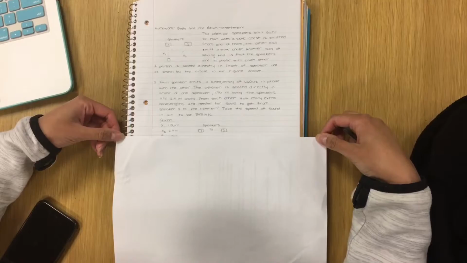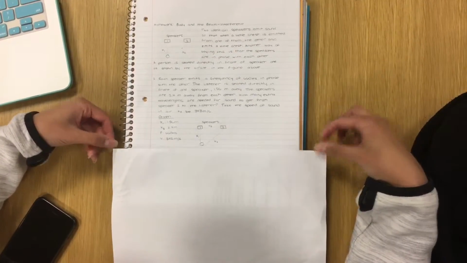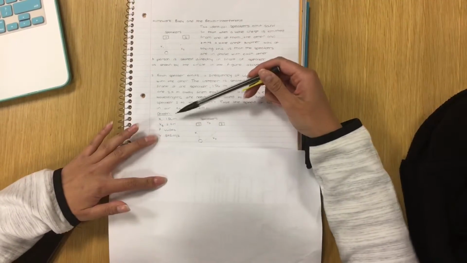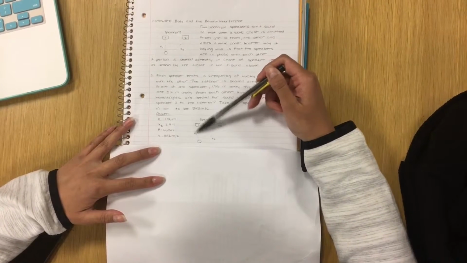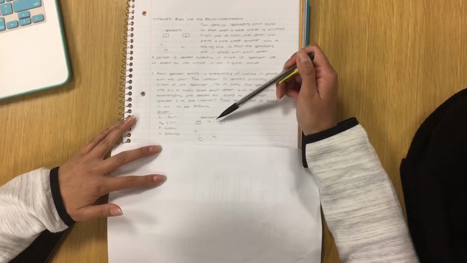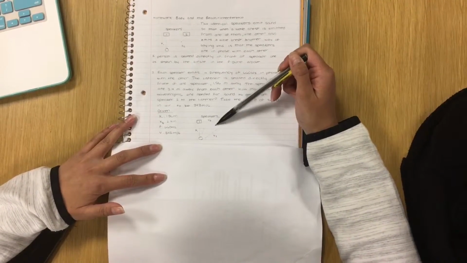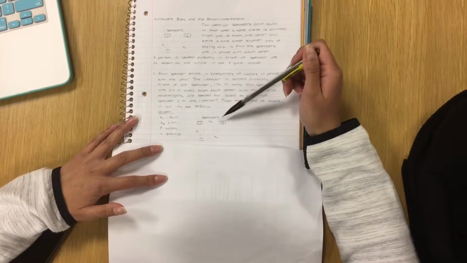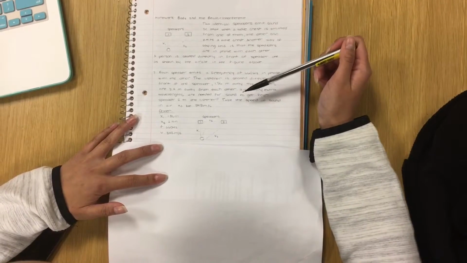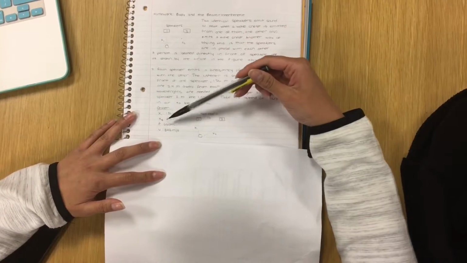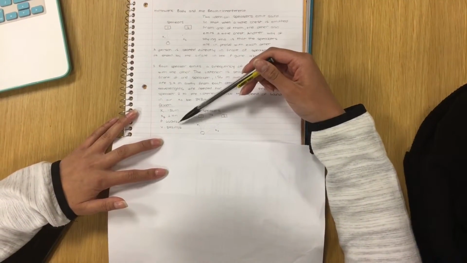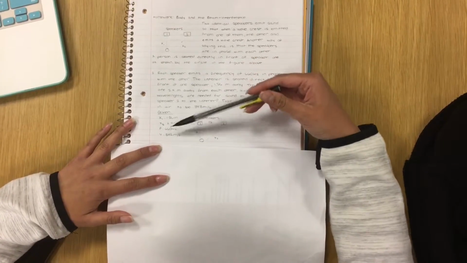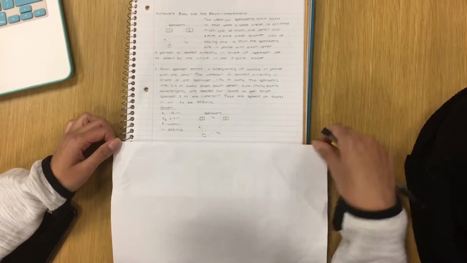So what is given to us in this problem is x1, which is equal to 1.56 meters. This would be x1. I made another diagram down here, and I labeled this x3, which would be the 2.4 meters distance between speaker 1 and 2. And then they give you the frequency, which is 660 hertz, and the velocity, which is 343 meters per second.